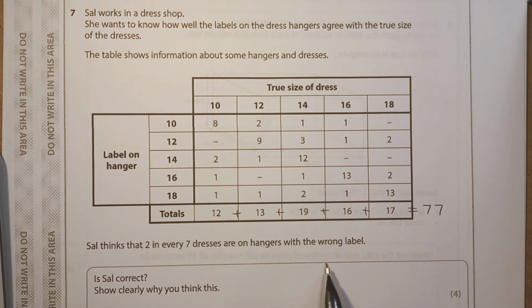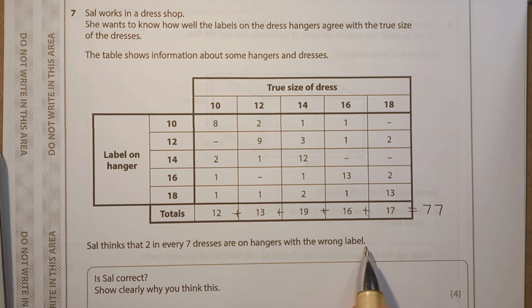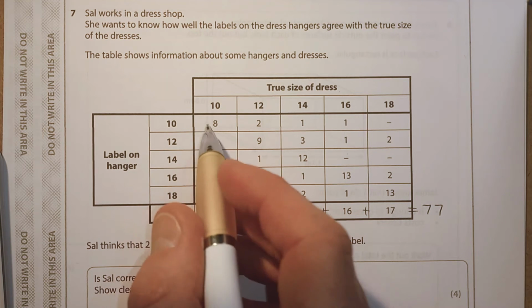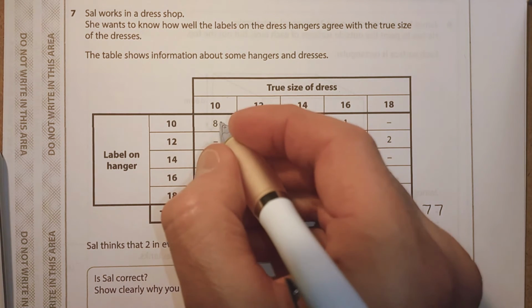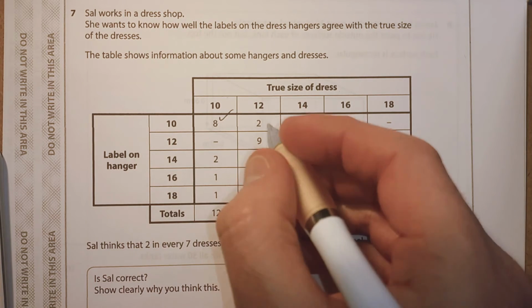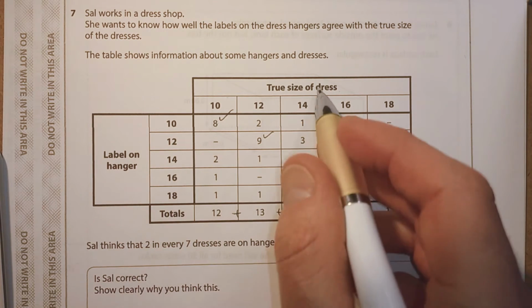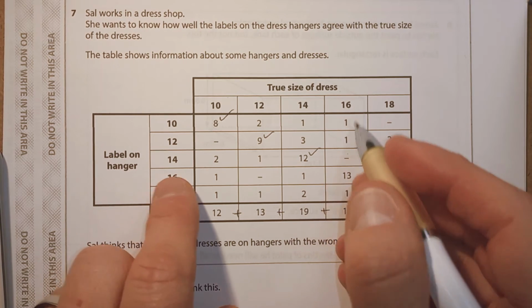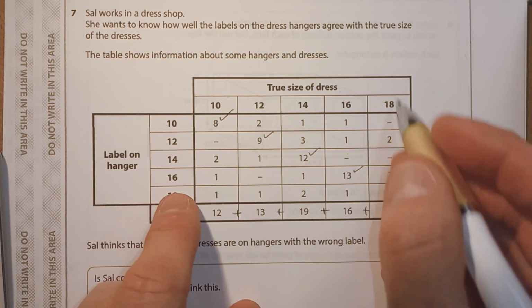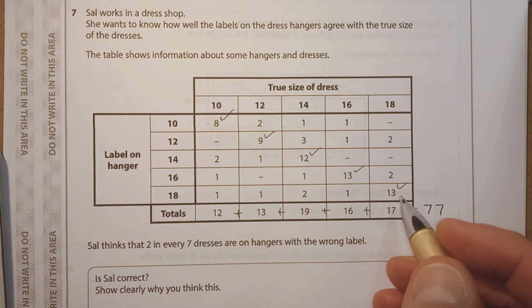We're interested in the ones on hangers with the wrong label. Well, all the ones that are on the right label would be where it's 10 and 10. So that would be right. 12 and 12. That'd be right. 14 and 14. 16 and 16. So these ones are all okay. We're interested in all the others.